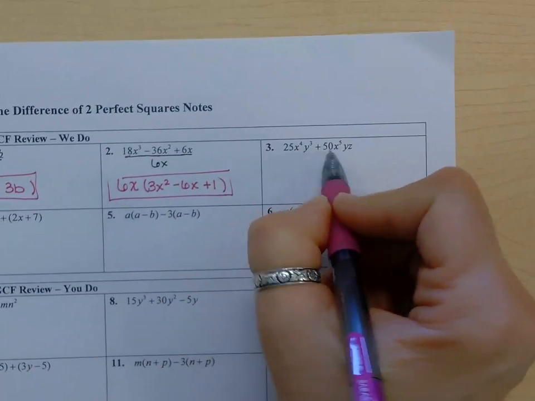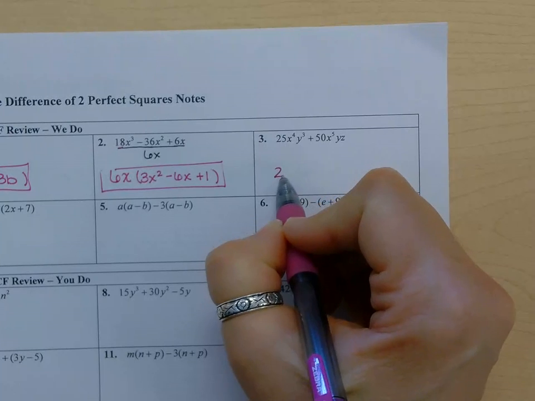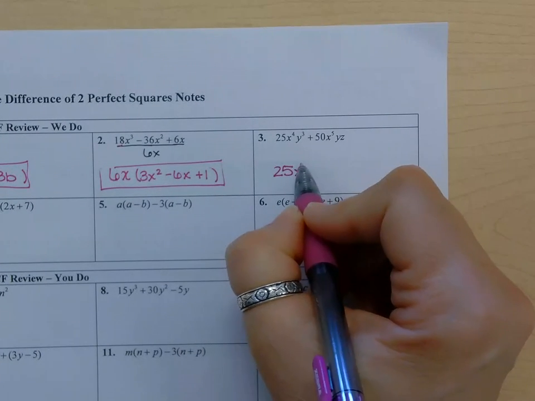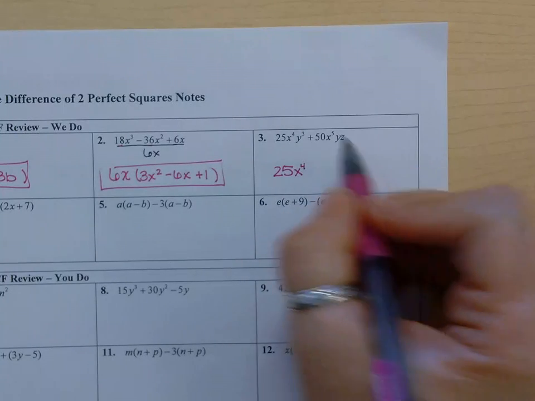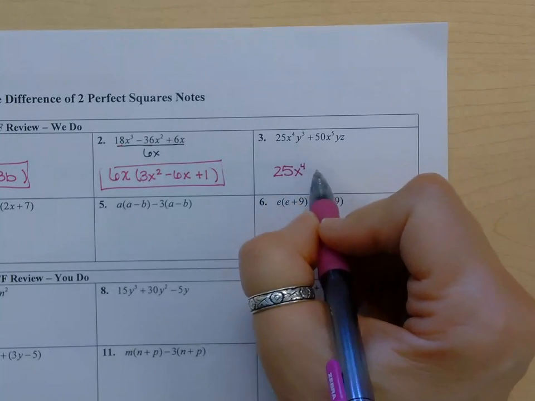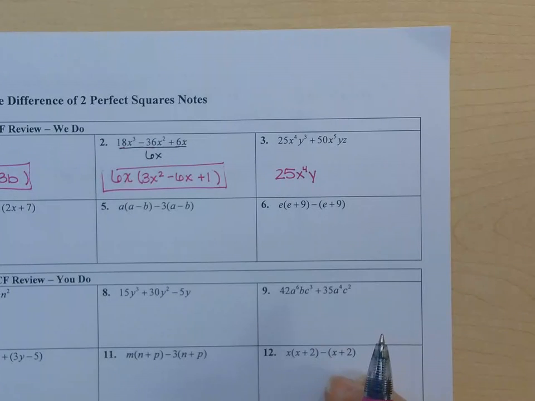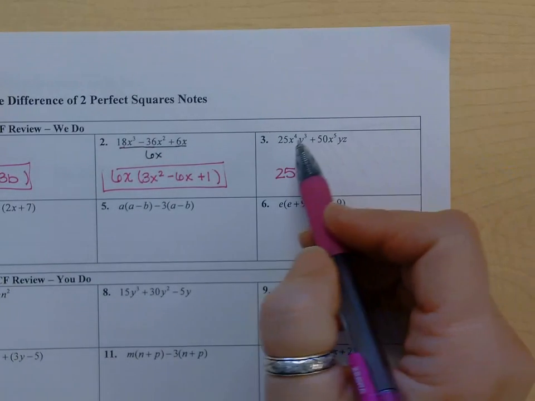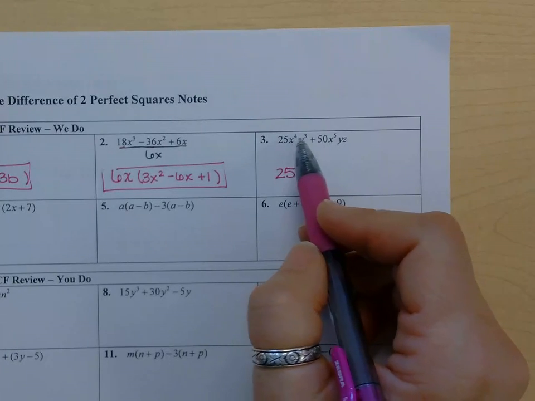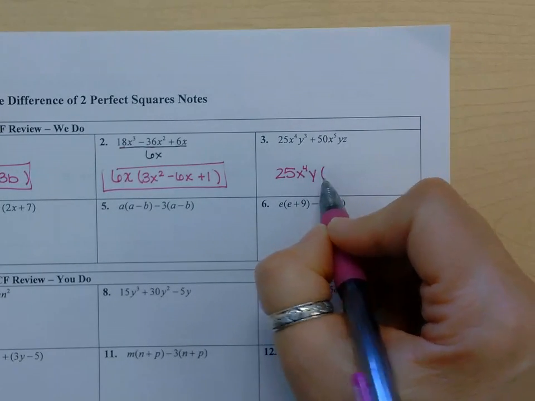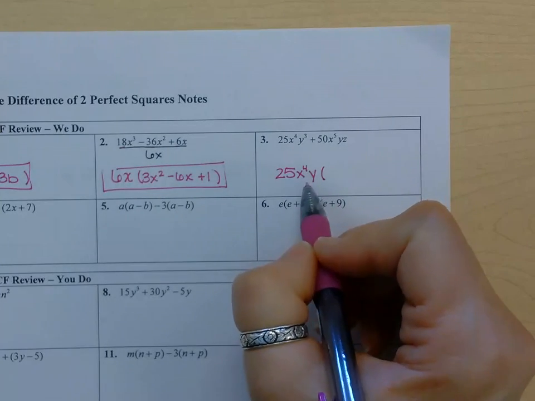Here the GCF for 25 and 50 is 25. That's the largest number that divides in. X to the 4th is what they have in common. Y to the 1st is what they have in common, and they do not have a Z in common. So if you haven't thought about this yet, it's really the smallest exponent that you're using as long as it's in both. That's what's part of the GCF.